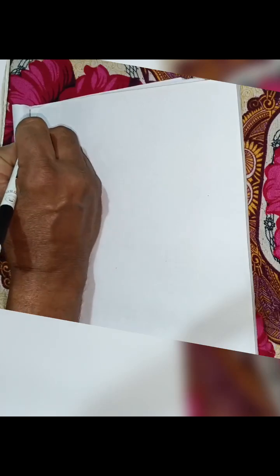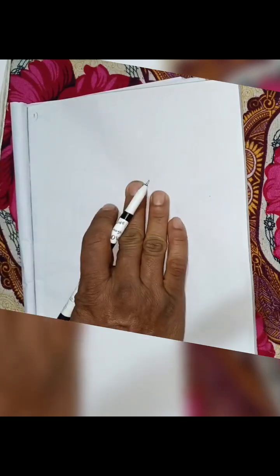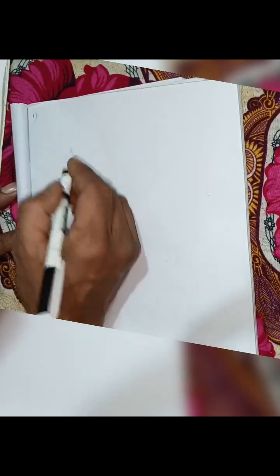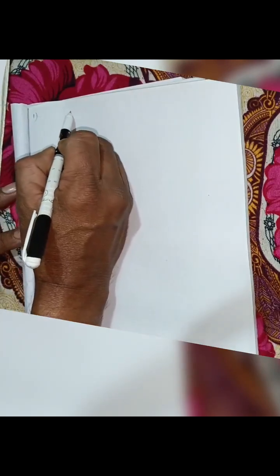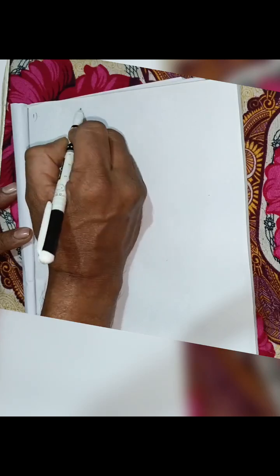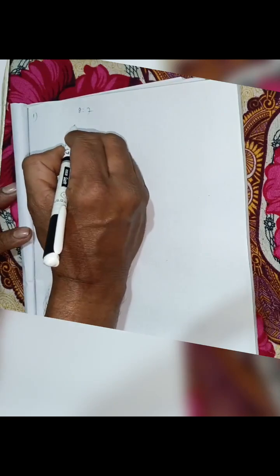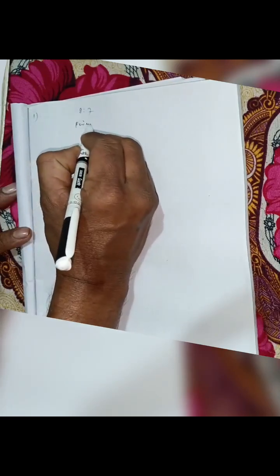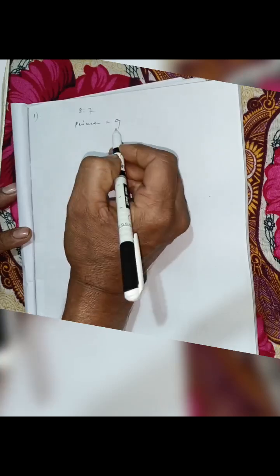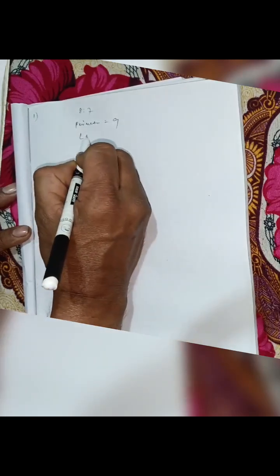If the sides of a rectangle are in the ratio 8:7, and its perimeter is 90, what is the length of the rectangle?